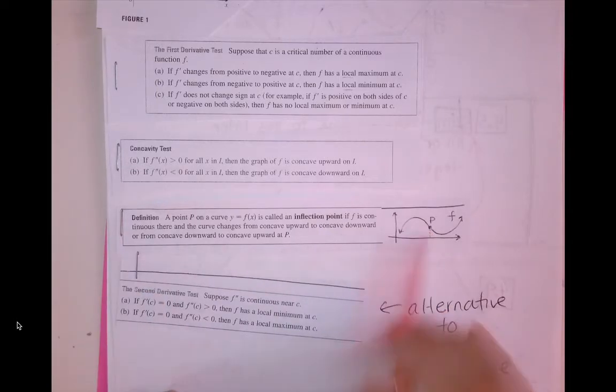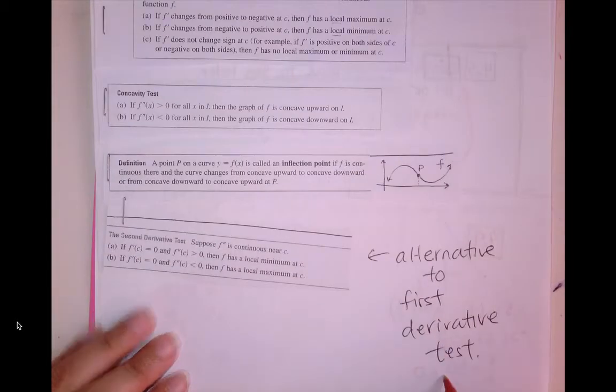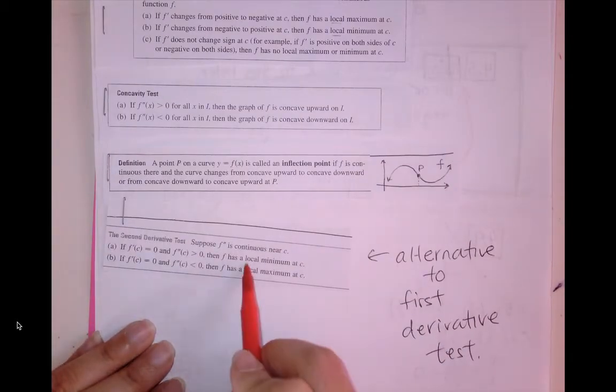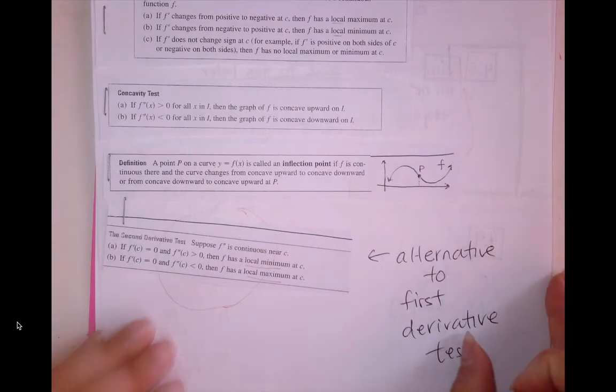And we're going to put all this together to do a quick sketch of the graph. Now, the second derivative test is just an alternative to the first derivative test. If you want to tell if something is a local max or min, you can compute the second derivative and plug that critical number into it. This is just an alternative some people prefer.